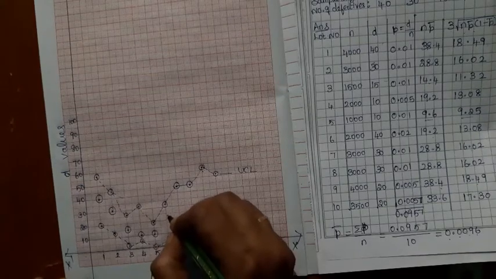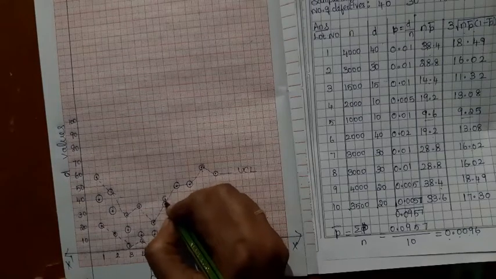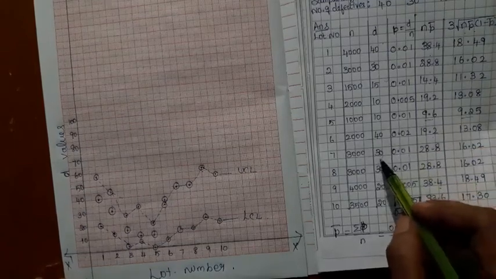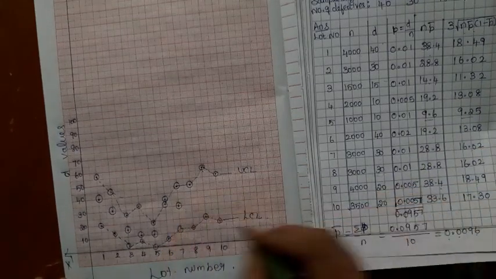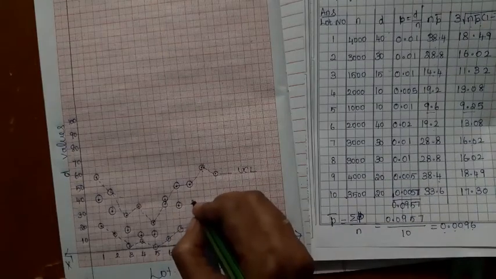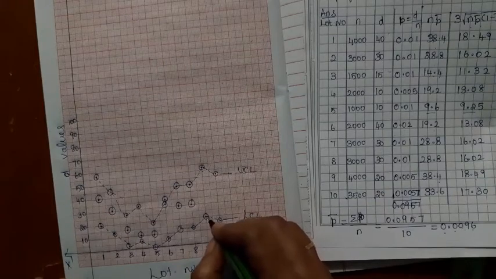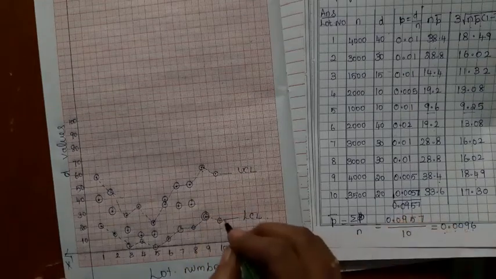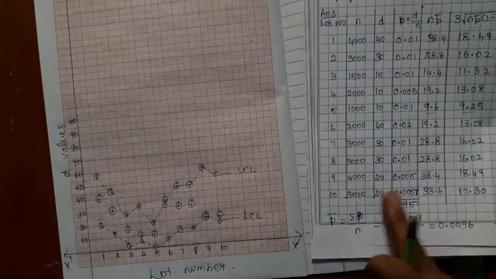Then it is 40, 40. Then it is 30, and once again it is 30. Then it is 20, the same value, 20. Right?